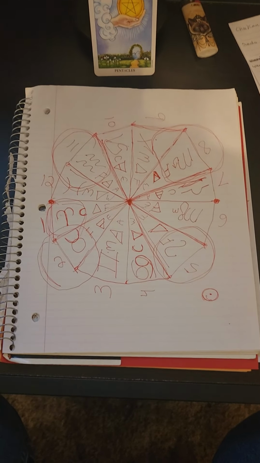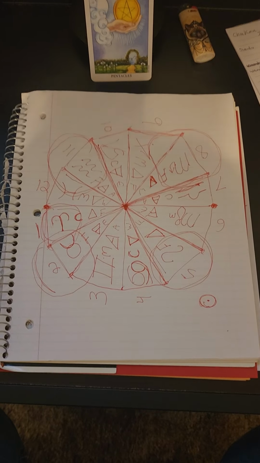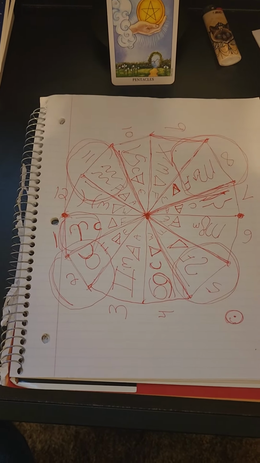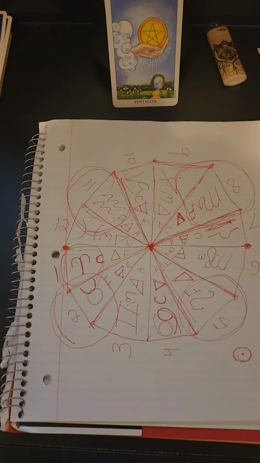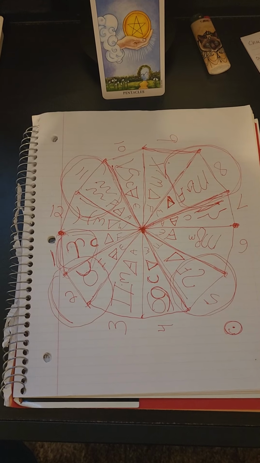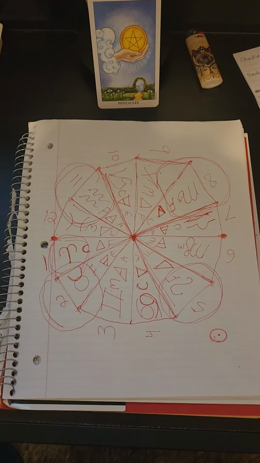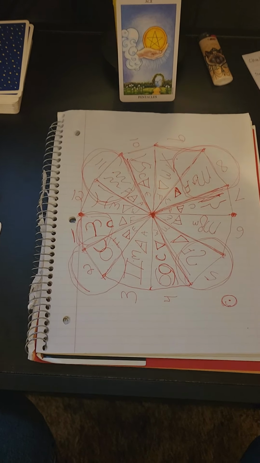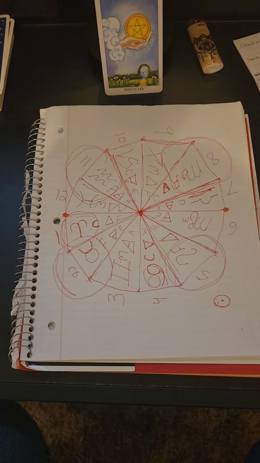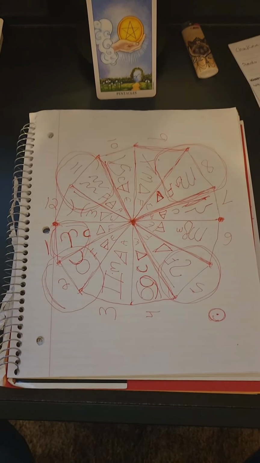This is a representation of all 12 of the zodiacal energies, beginning with Aries, which is cardinal fire, and ending with Pisces, which is mutable water. And there's a constant pattern of fire, earth, air, water, repeating, and a constant pattern of cardinal, fixed, mutable, repeating.